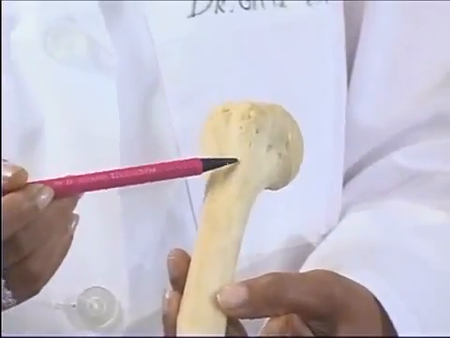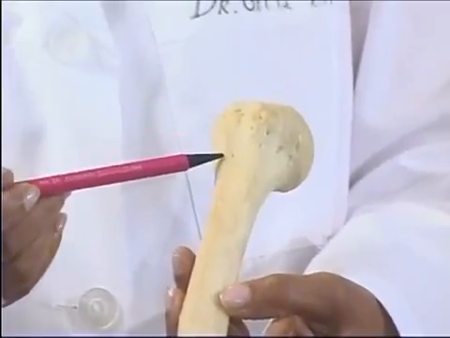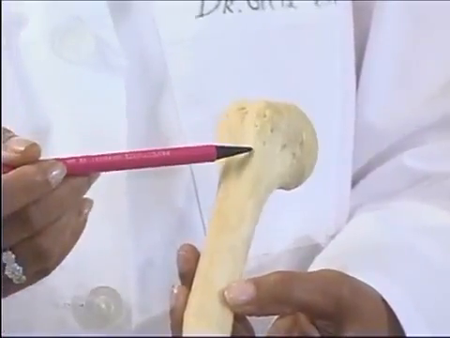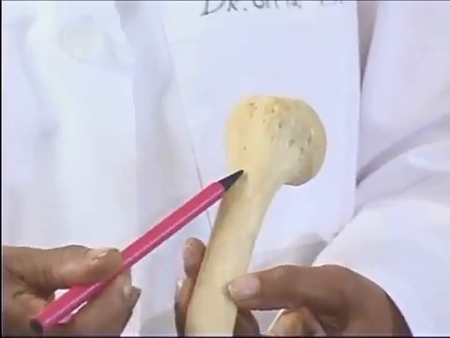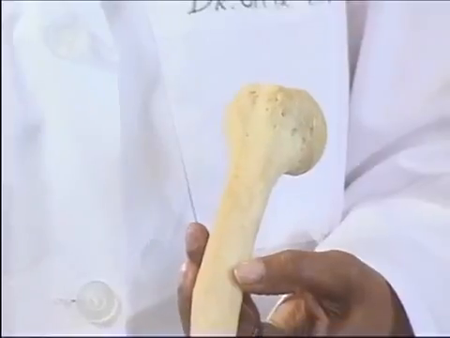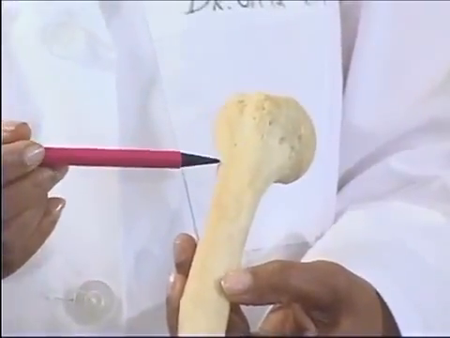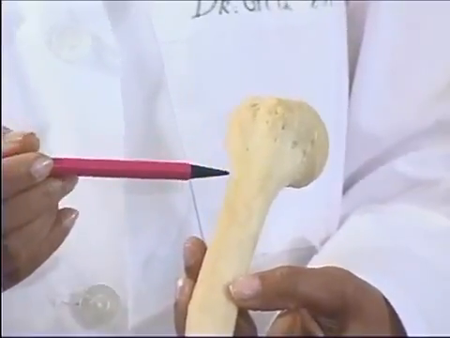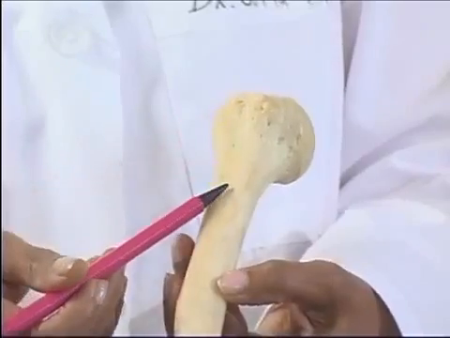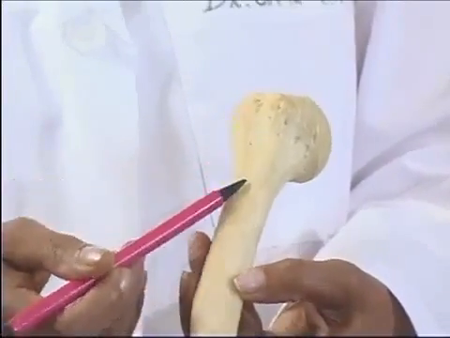This gives attachment to two muscles of the upper limb, the pec major and the teres major. The floor of this groove gives attachment to latissimus dorsi muscle. There's a mnemonic which goes as "lady between the two majors." So the two majors are attaching onto the two sides, where the lady is the latissimus dorsi, which lies in the floor of the groove.